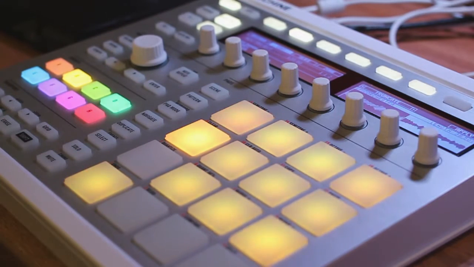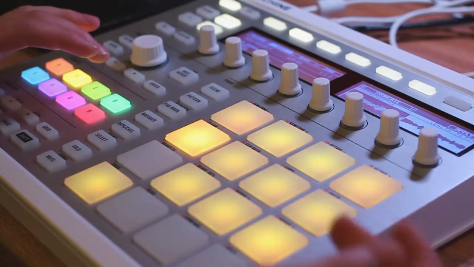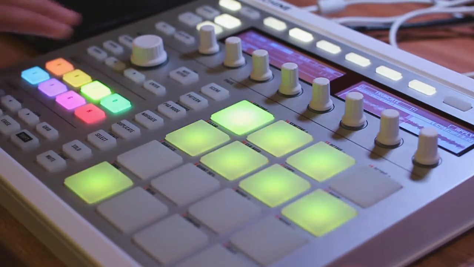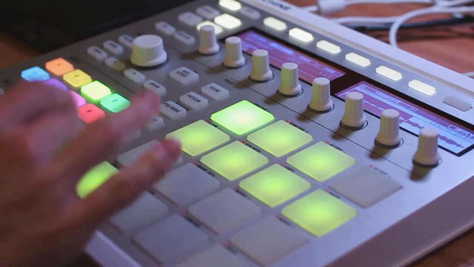So there we go, some more ideas on how to slice with those: a combination of individual notes as well as phrases from the original sample. Now moving on to my next group.